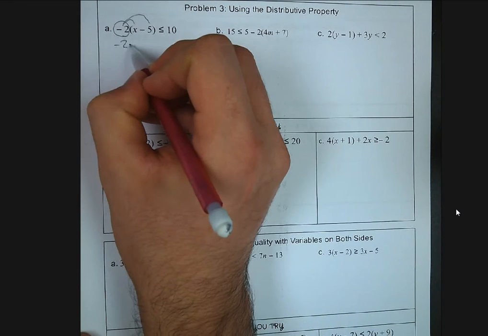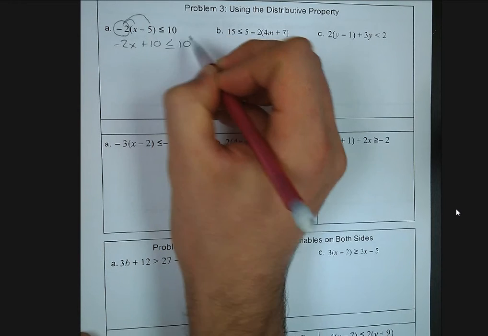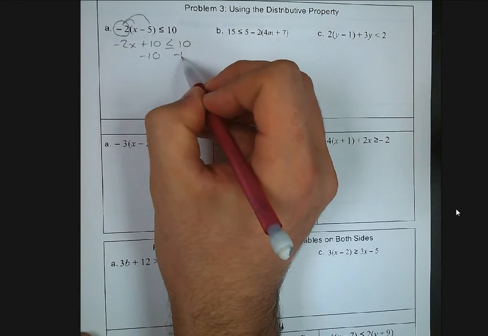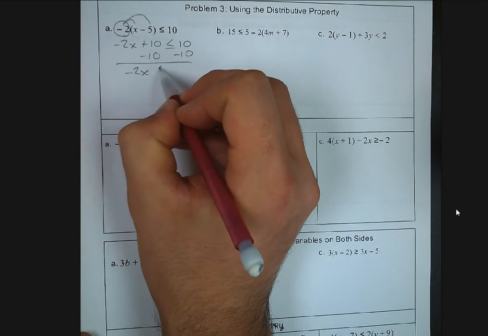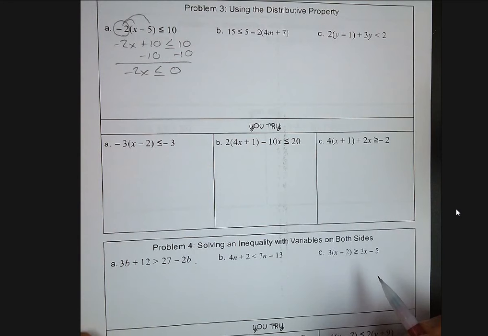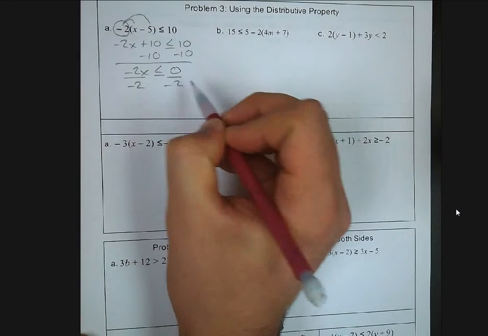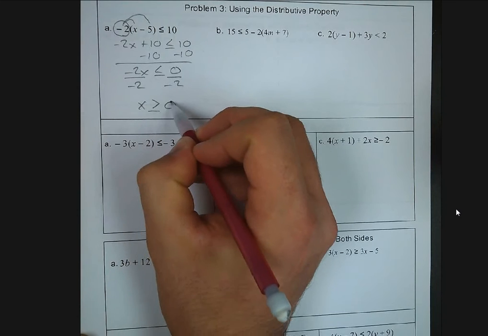So we have -2x plus 10 is less than or equal to 10. Subtract 10 from both sides of our equation. -2x is less than or equal to 0. Divide both sides by -2. And we have x is greater than or equal to 0.